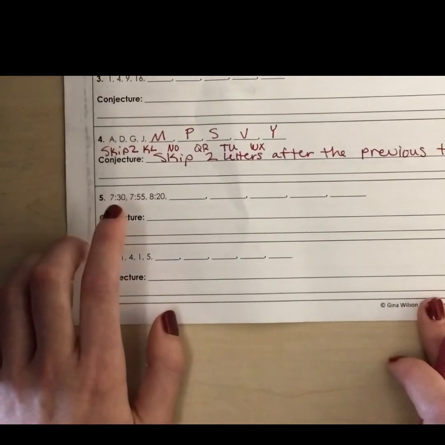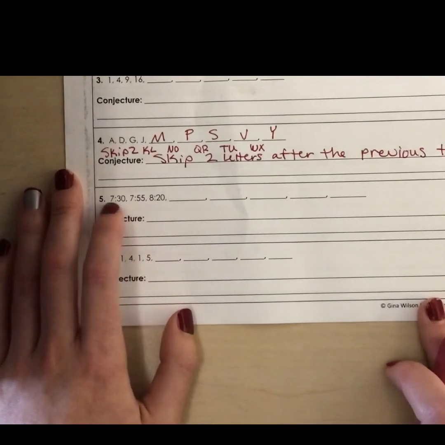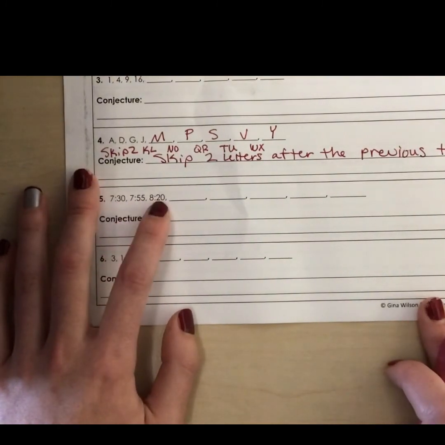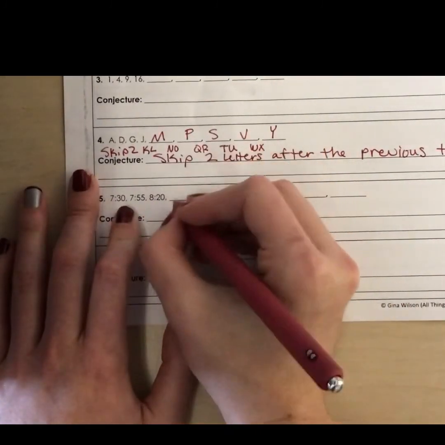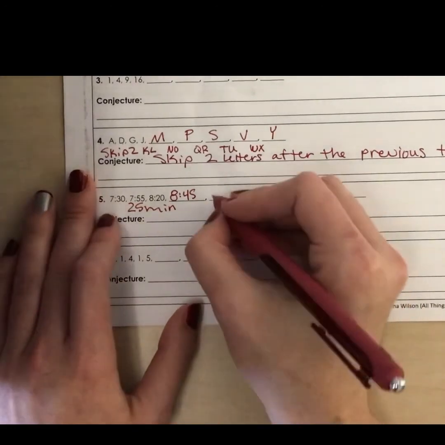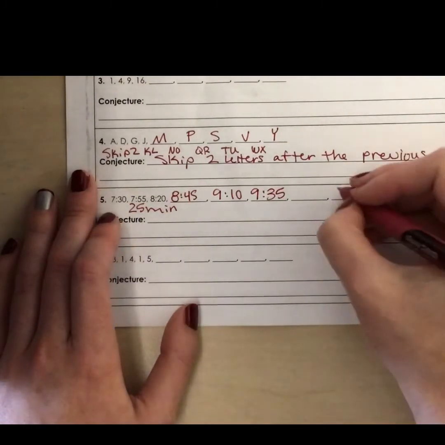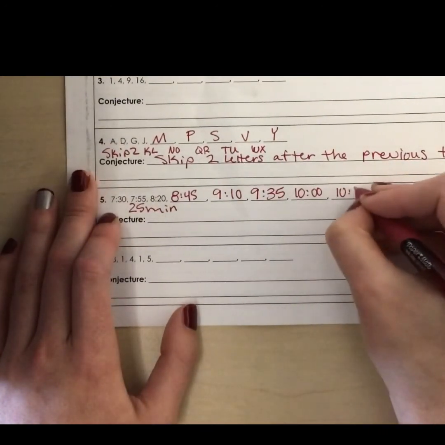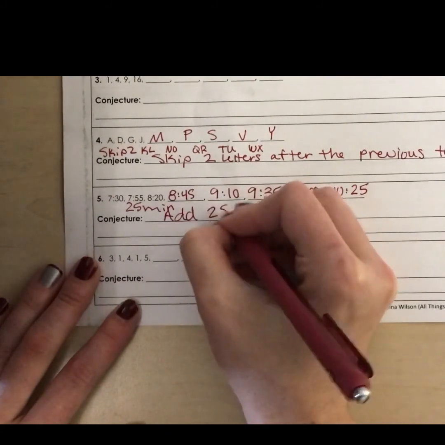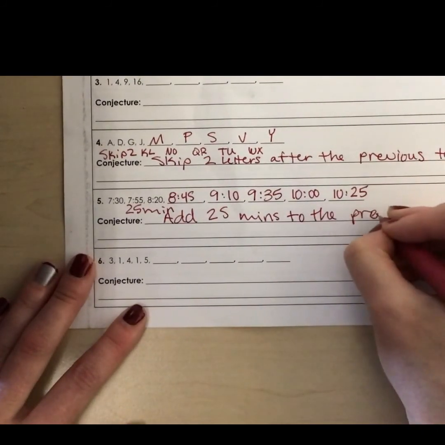But what about this next one? 7:30, 7:55, 8:20. Well, these are all times on a clock. And to go from 7:30 to 7:55 is gaining 25 minutes later. So 25 minutes later there. We'd also go 25 minutes later to get to 8:20. 25 minutes later from 8:20 would be 8:45. So 25 minutes is our pattern. And we're just going to keep adding 25 minutes to our time to get 9:10, 9:35, 10 o'clock, 10:25. So our conjecture here would be add 25 minutes to the previous time.